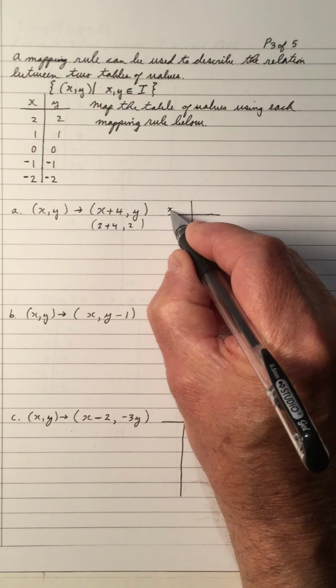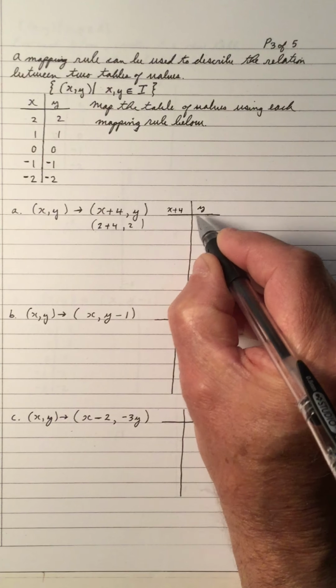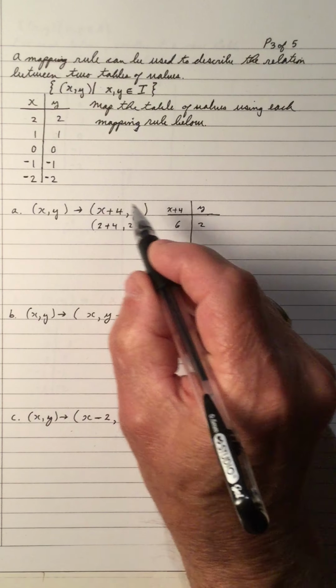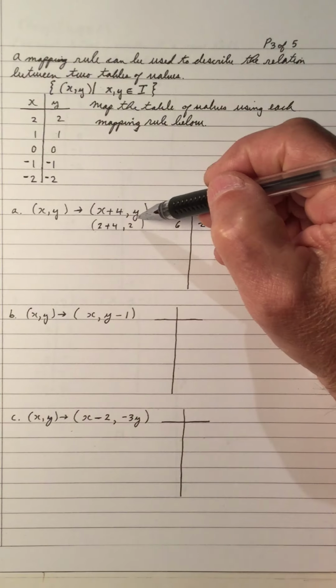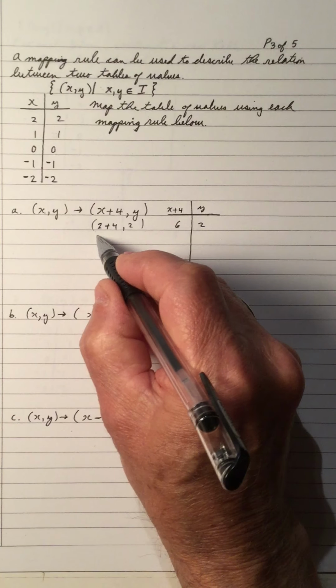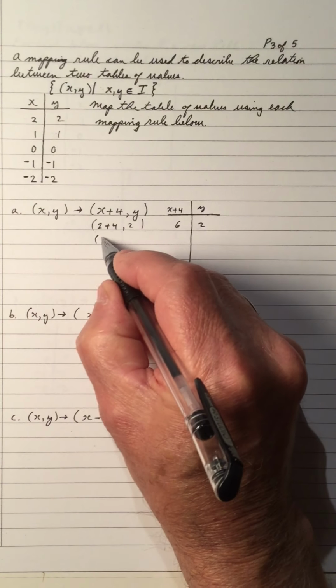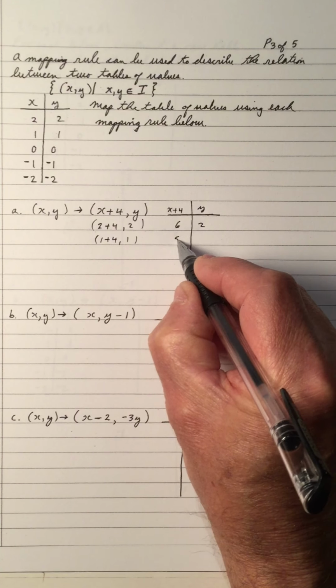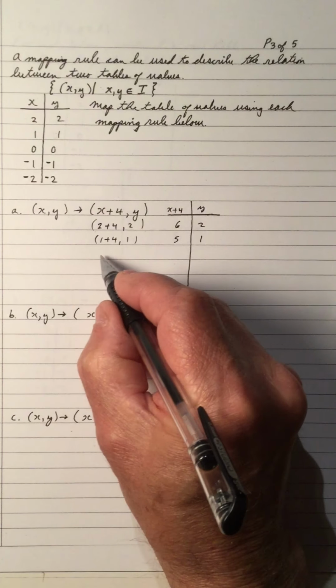So that's (6, 2). We take the 1, so it's 1 plus 4, 1. So that's 5 and 1.